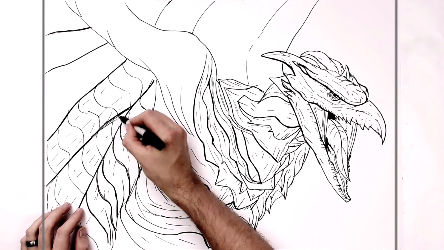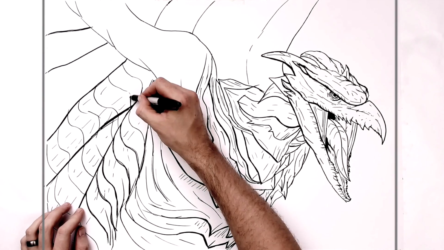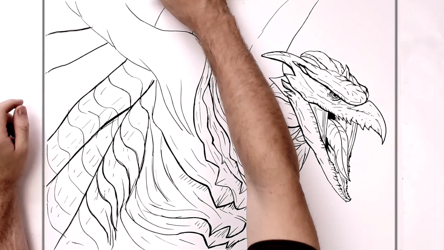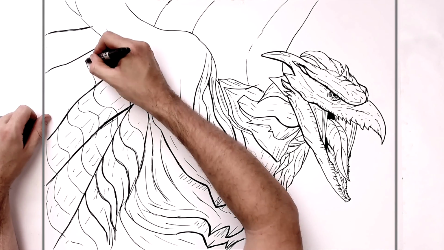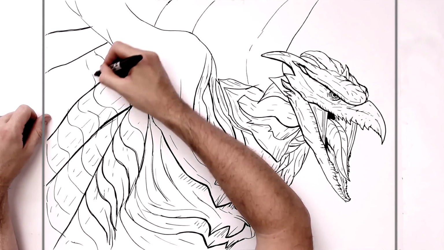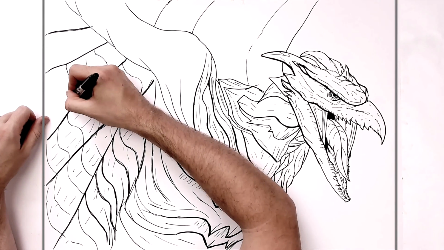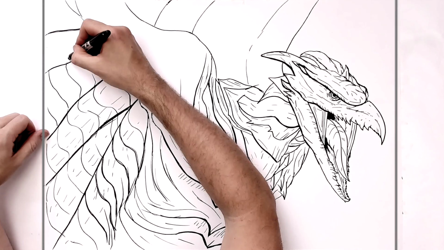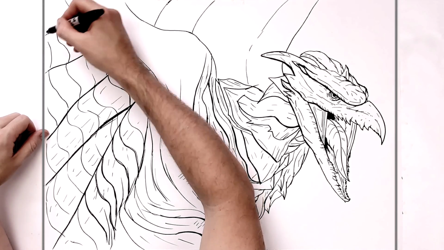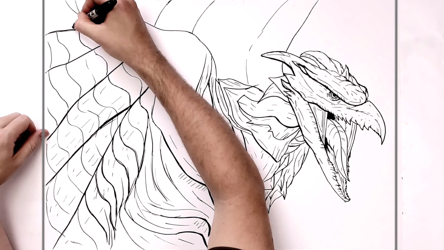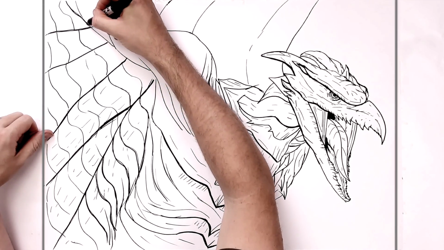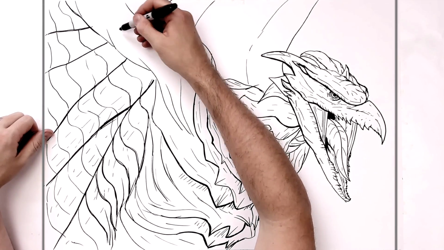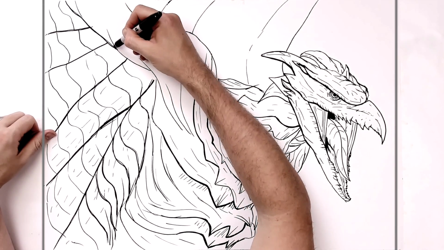So this is all sort of big wing. And it just keeps going up his wing like that. Stays all gnarly and bumpy. And this is this part of his wing.